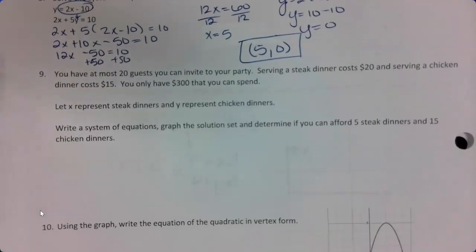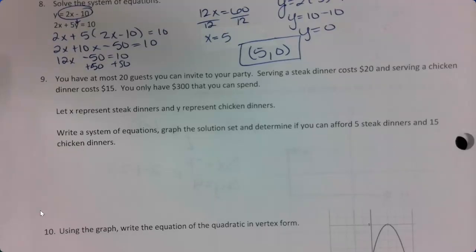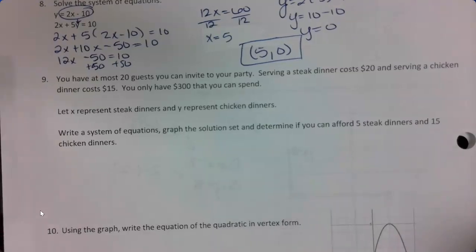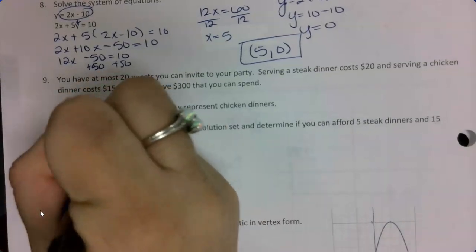Number 9 says you can have at most 20 guests you can invite to your party. Serving a steak dinner costs $20 and serving a chicken dinner costs $15. You only have $300 that you can spend. Let x represent steak dinners and y represent chicken dinners. Write a system of equations and graph the solution set and determine if you can afford 5 steak dinners and 15 chicken dinners. So I can have a total of 20 dinners.